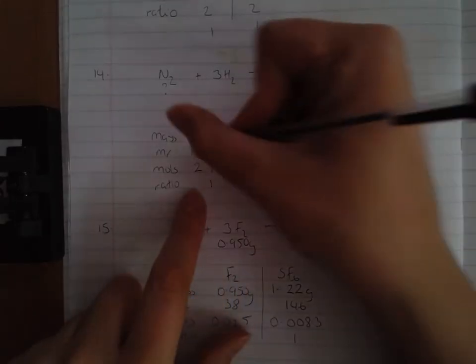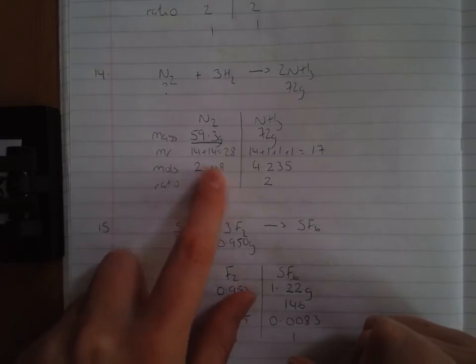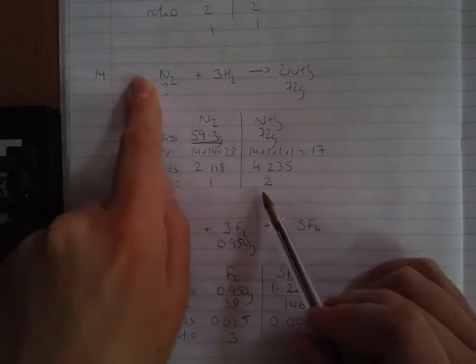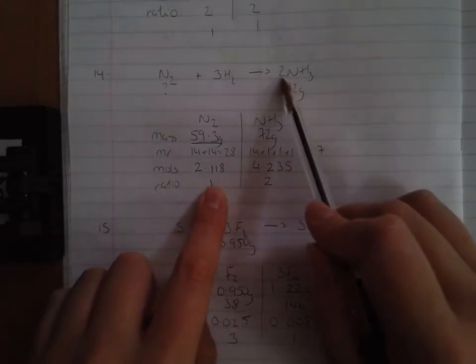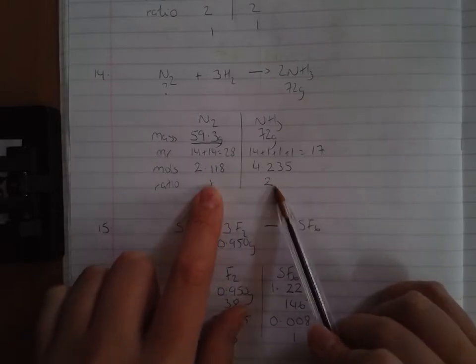Once I've got that, it's going to be mass divided by formula mass. My first mark is always a division. That gives me my number of moles. I then need to use my ratio. There's no big number in front of N2, so I write down a 1. There is a big 2 in front of NH3, so I write that down. So I've got a ratio of 1 is to 2.